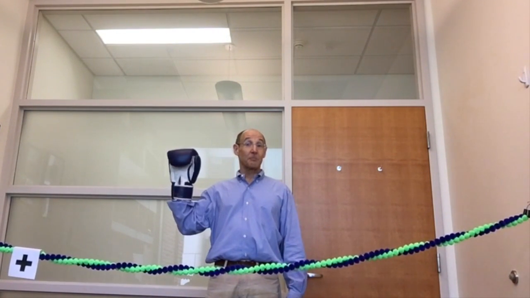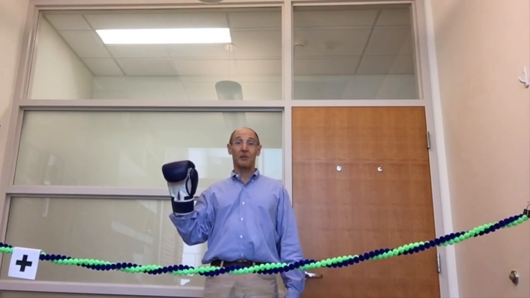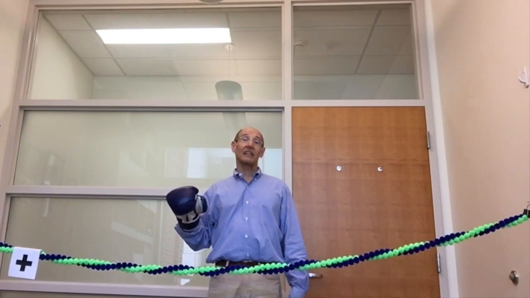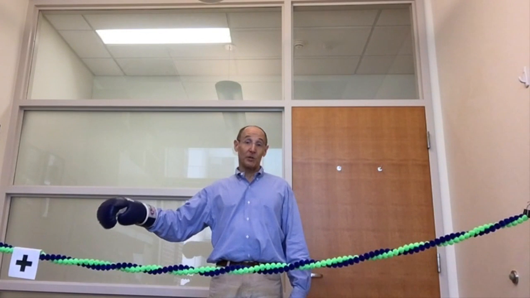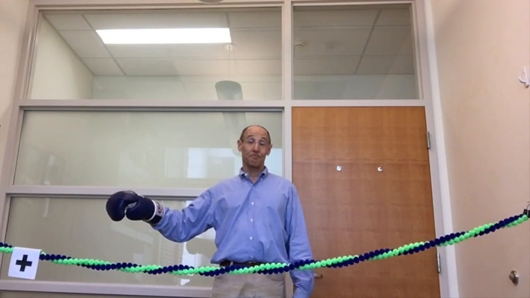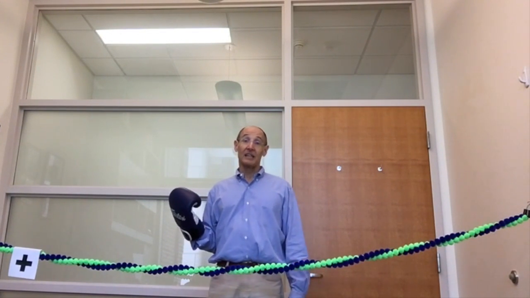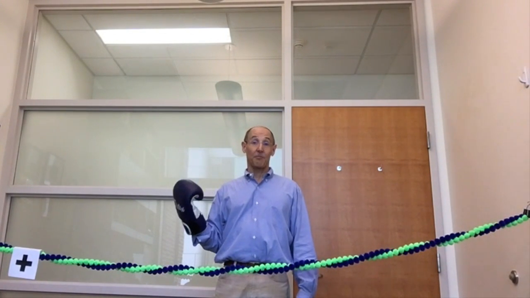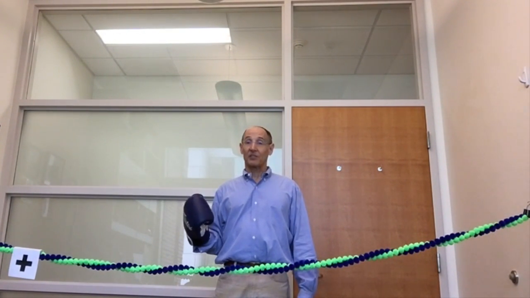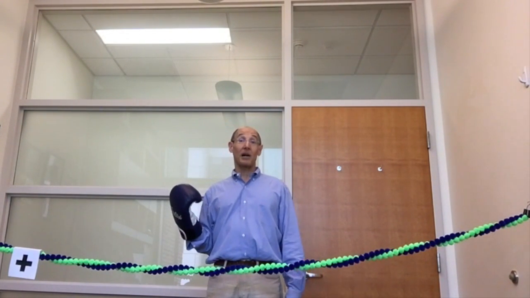I'm going to use this boxing glove to represent the myosin head domain. That's the part of the myosin that binds to actin and hydrolyzes ATP in order to move along the actin filament, moving always towards the positive end. We're going to talk about three types of myosin: type 1 myosin, type 2 myosin, and type 5 myosin, and what distinguishes one from the other. Let's start then with type 1 myosin.